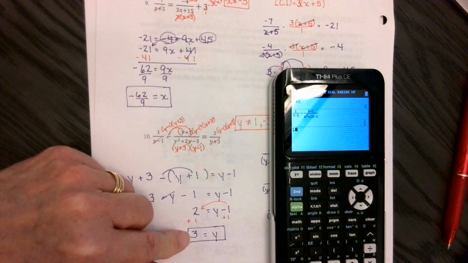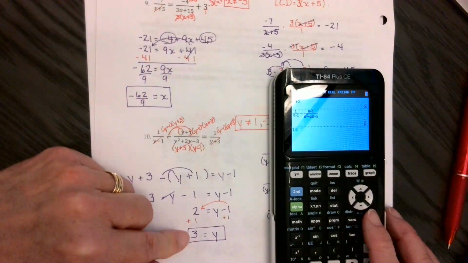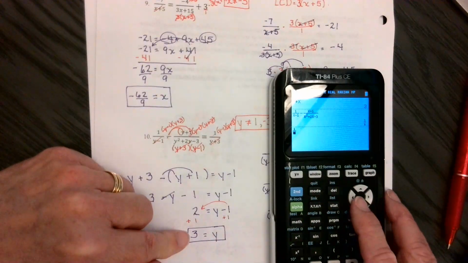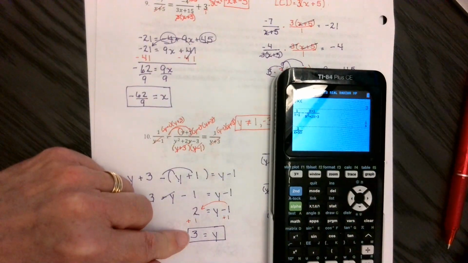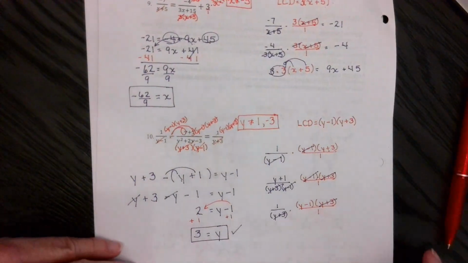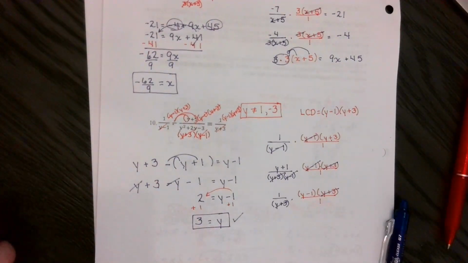But let's try this again. Put the 1 on the top and the x plus 3 on the bottom, and we get 1/6. So the left equals the right. I know that answer is correct. And that finishes up homework 2.